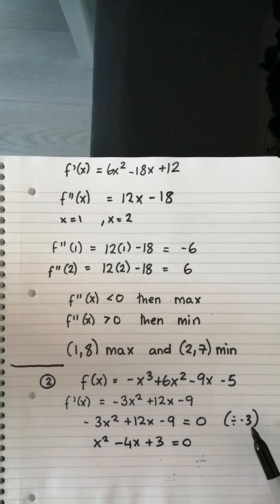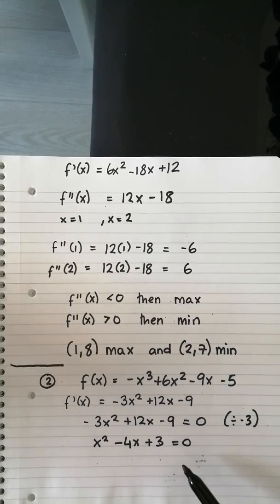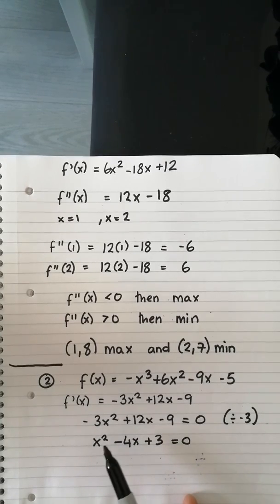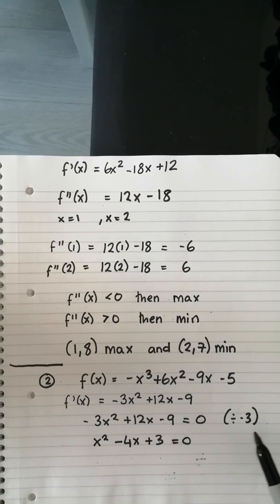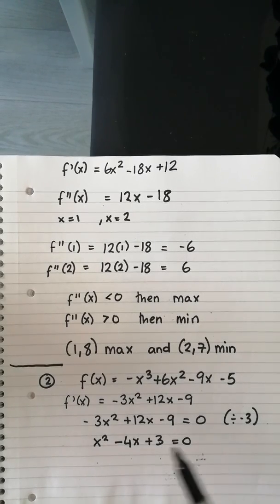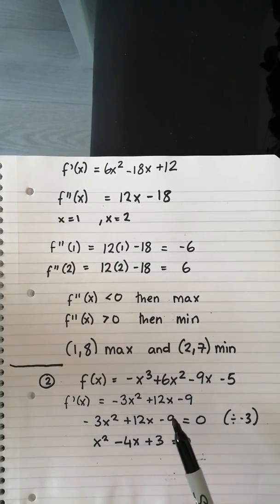And the reason I want to do this is that the easiest case to solve quadratic equations is when the coefficient of the x squared term is just 1. So where there's no number behind it, like minus 3, where it's just x squared by itself. So that's why I've chosen to divide across by minus 3. When I divide minus 3x squared by minus 3, I'll get back x squared, and minus 3 will go evenly into both of these as well.